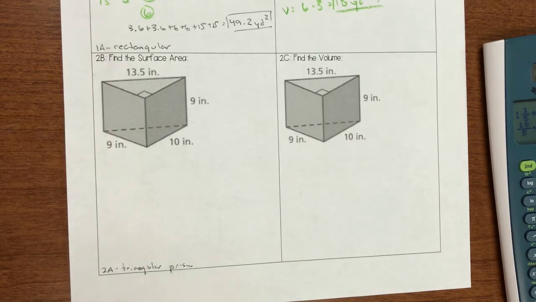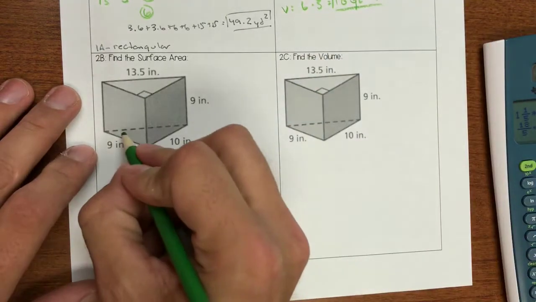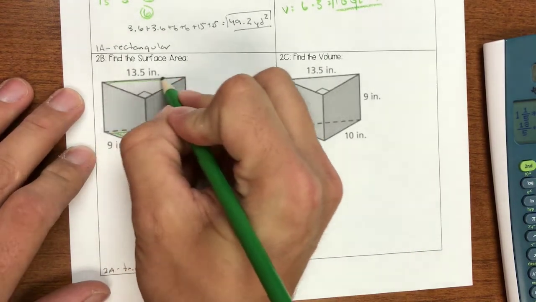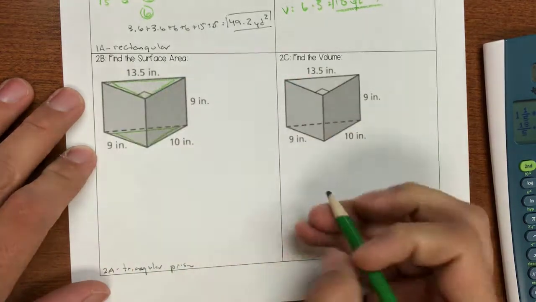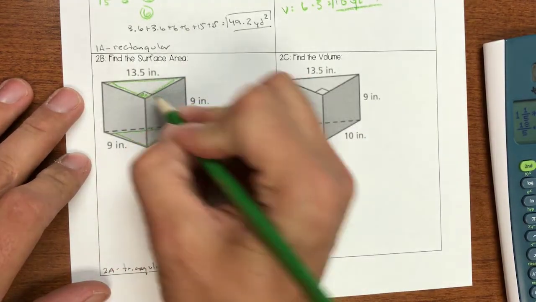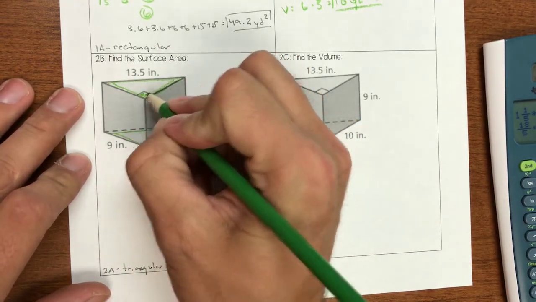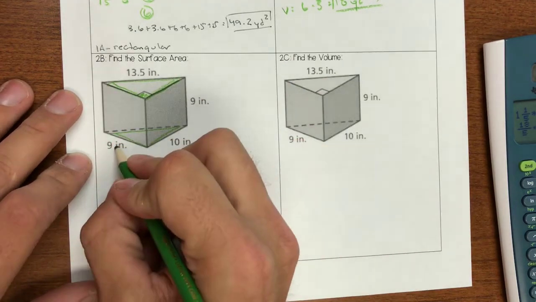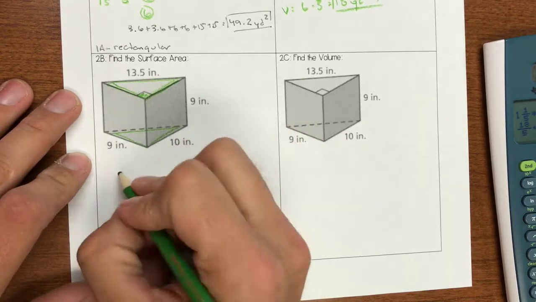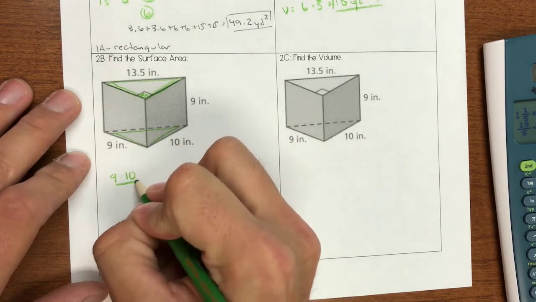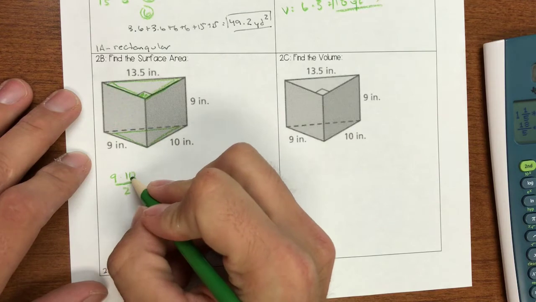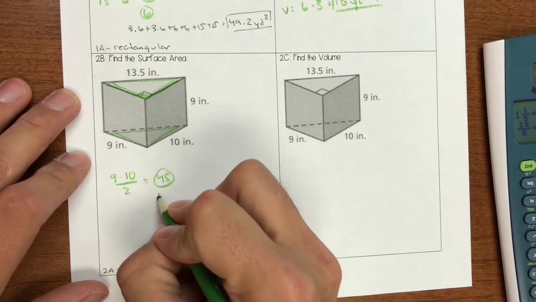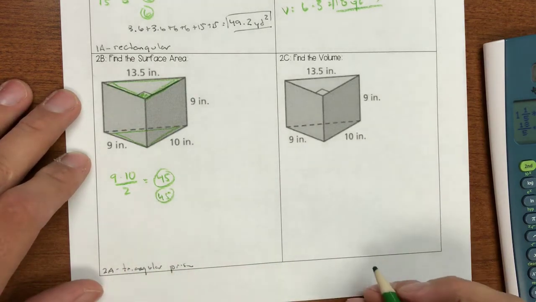So we're gonna look for the different sides. Let's go ahead and start with that triangle since we're already talking about it. The bottom and the top are both triangles and they're both the same. And my 90 degree is in this corner, which means I'm going to use this length and this length to find the area of the triangle. So 9 is here, 10 is here. 9 times 10, but it's a triangle, so I need to divide that by 2. 9 times 10 is 90, divided by 2 is 45, which is also the same as the top.